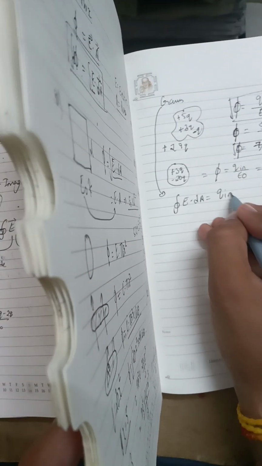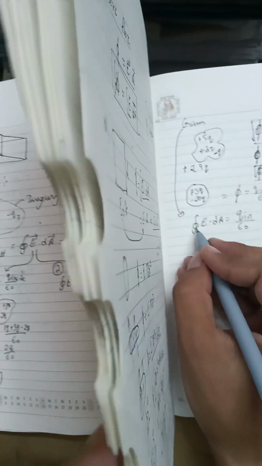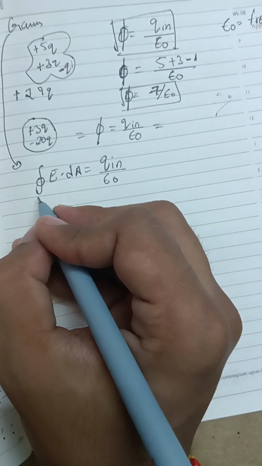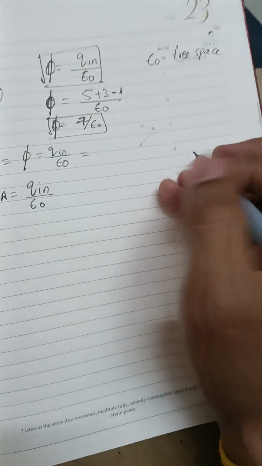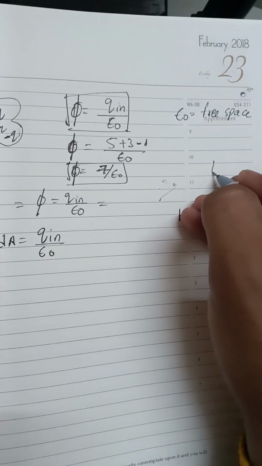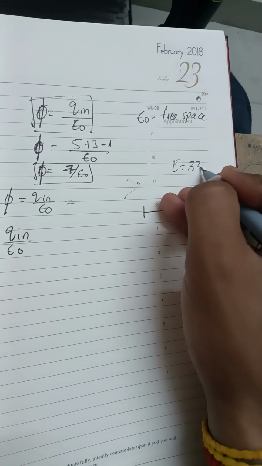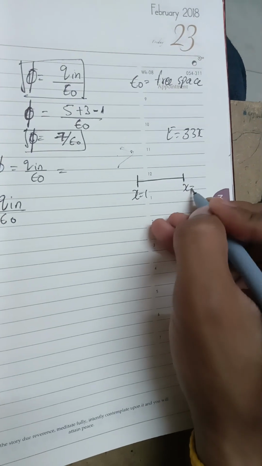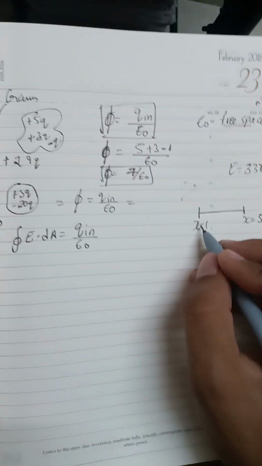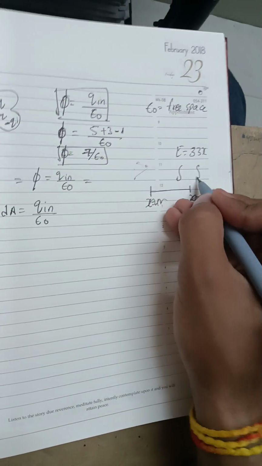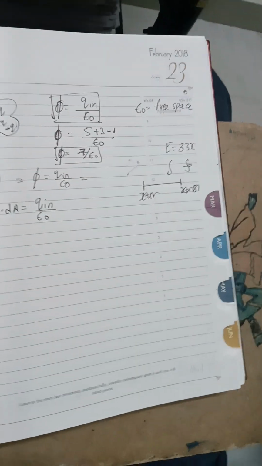What does this symbol mean? It is a closed integral. We said there are specific values of x, like x equals 1 to x equals 5, between which we integrate, so we use the ordinary integral symbol. If they didn't give any of these values, then you have to use the closed integral symbol. If they gave values, then the other symbol. The closed integral of E dot dA is equal to q inside by epsilon naught.